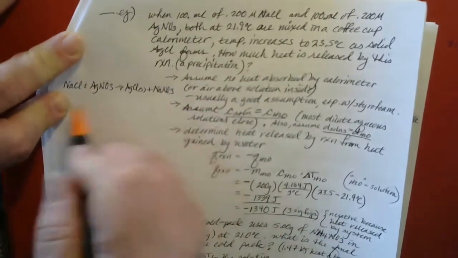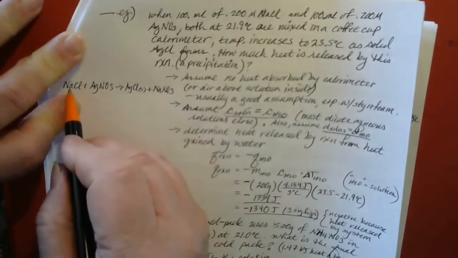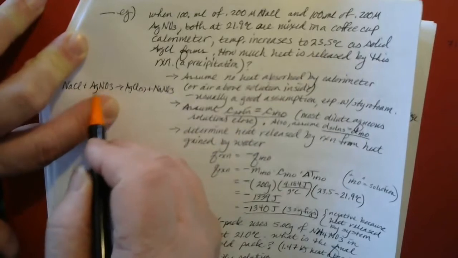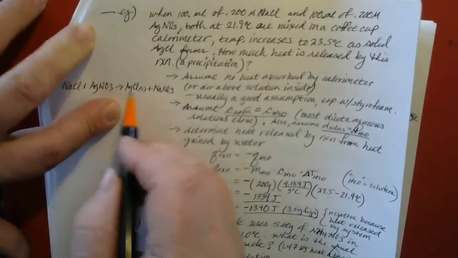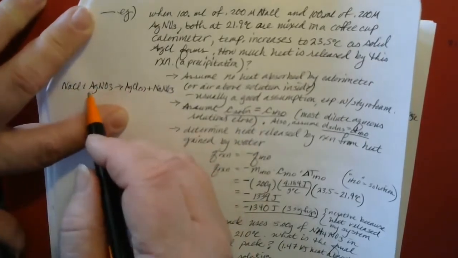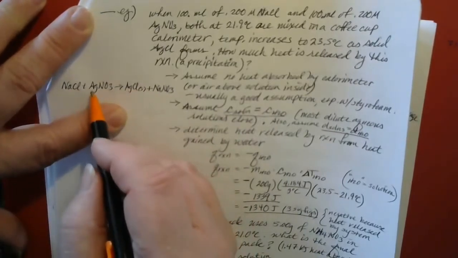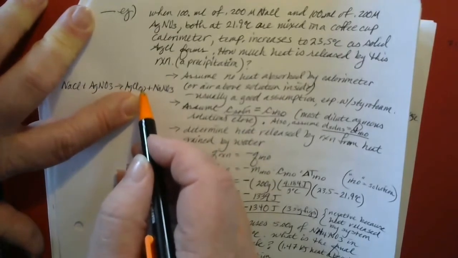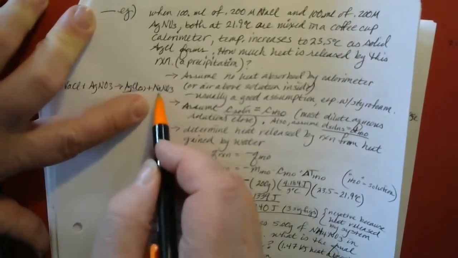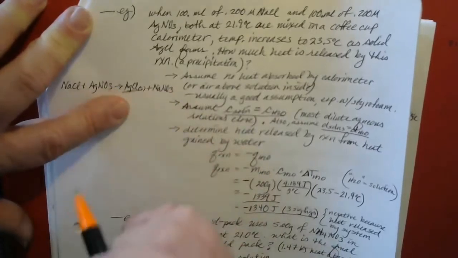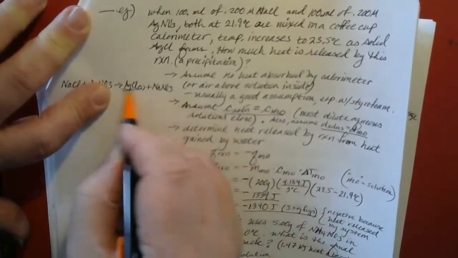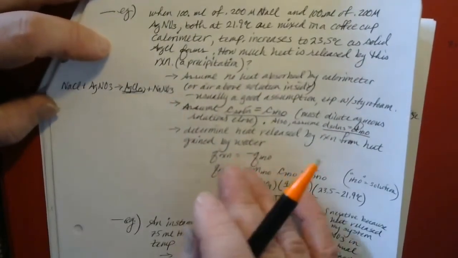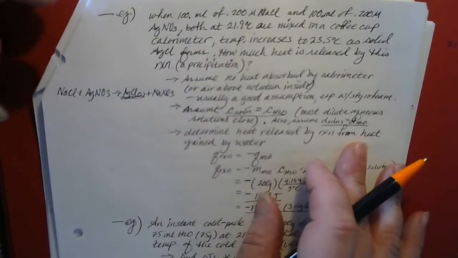So remember that precipitation reaction: sodium chloride, which is soluble in water, so that's aqueous, plus silver nitrate, which is also soluble in water, so that's aqueous. When they come together, this is a double displacement reaction. So you get silver chloride, which is not soluble in water, so that's the solid, and you get sodium nitrate, which is soluble in water, so that would be aqueous also. So this is the reaction that's going on. But for most calorimetry problems, you don't really need to know the reaction.